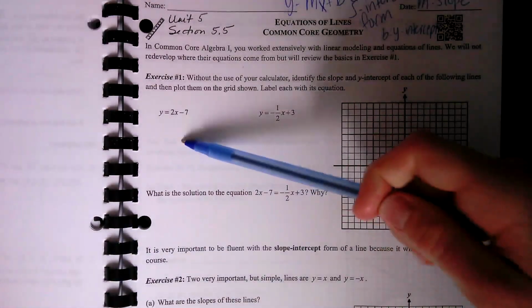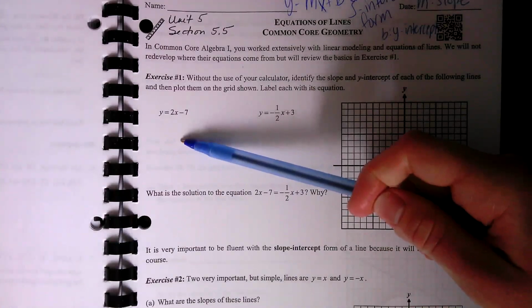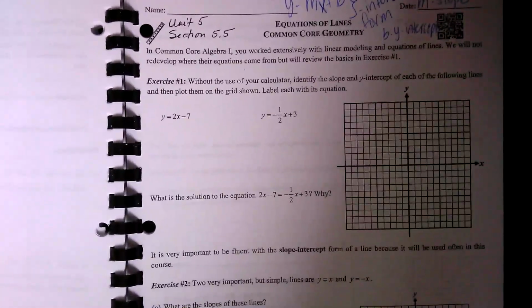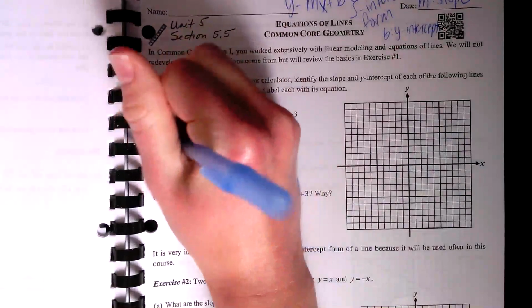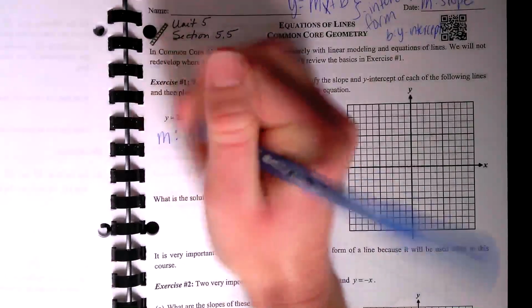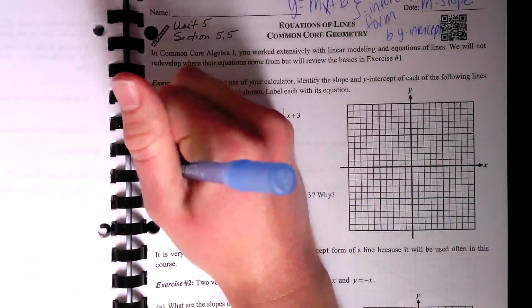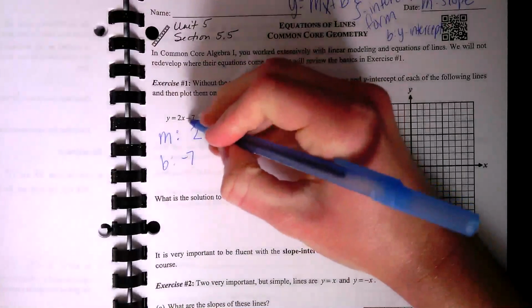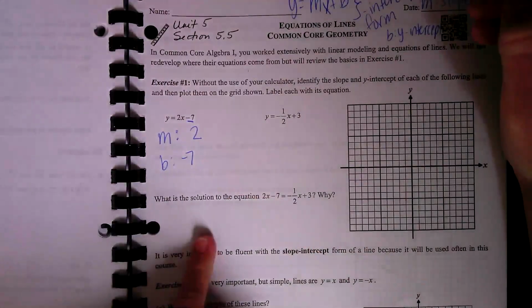So let's take a look at this one. This one is y equals 2x minus 7. So the slope is in front of the x. So the slope of this one is 2. And your b, or your y-intercept, whatever you want to call it, is negative 7. And you want to be sure to take that sign with you. So slope is 2 and your y-intercept is negative 7.